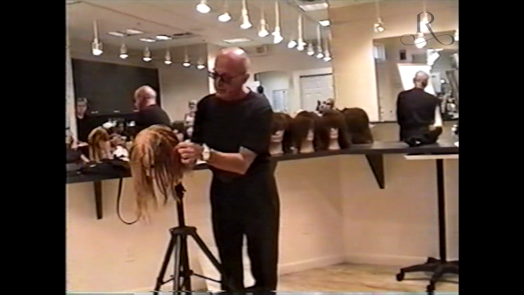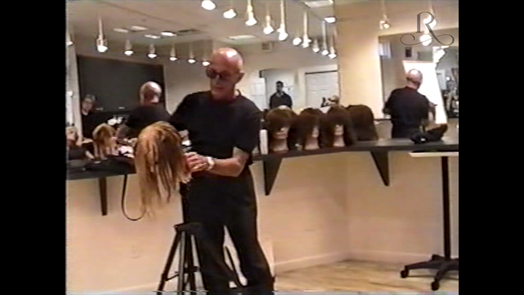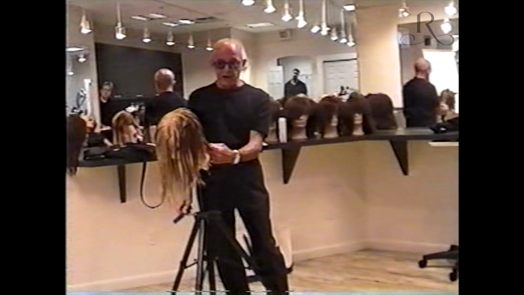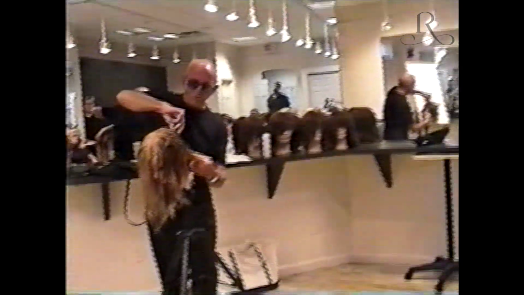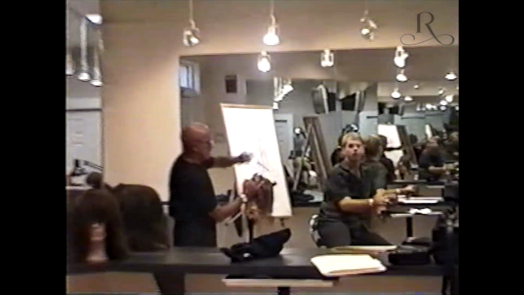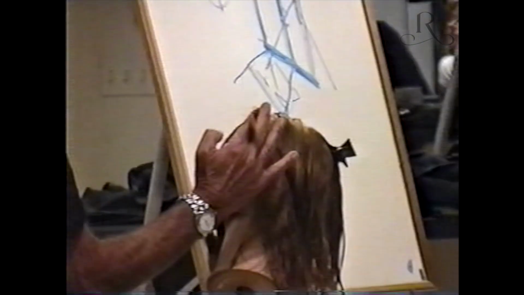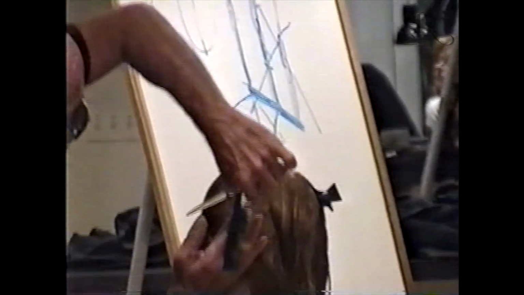So if we leave this at a 45 here, we're keeping the volume there. See where my volume is? Now look what would happen if I took that hair to a 90. I would totally lose my bob. I would have a shag. See? If I take that 45 we created in there, lift it out to a 90, my bob's gone. I don't have a bob anymore.